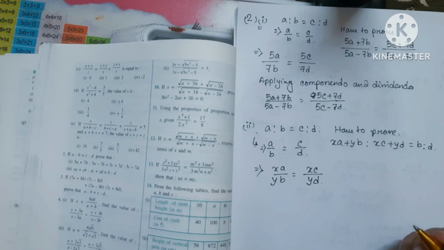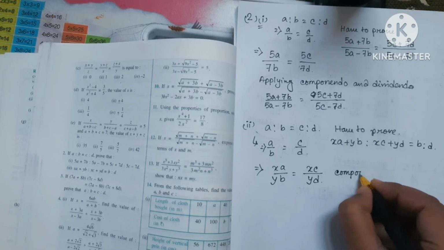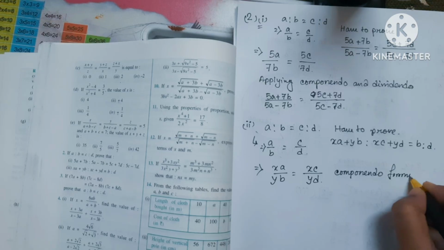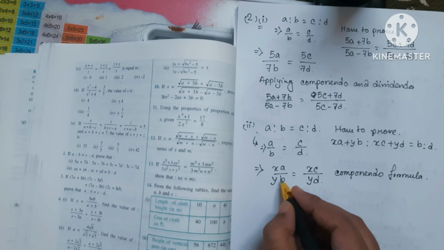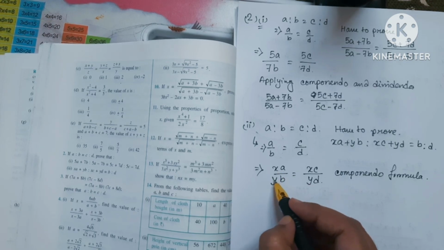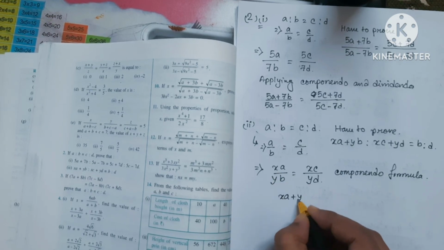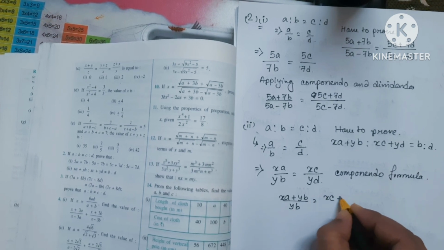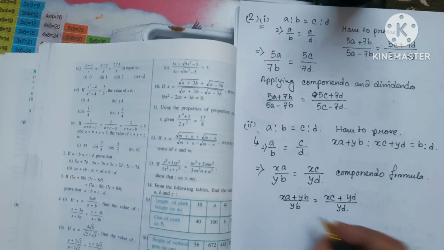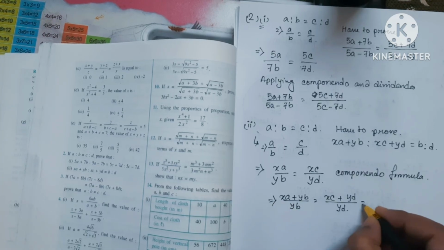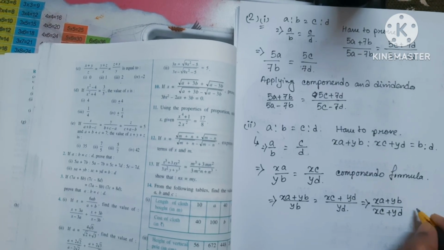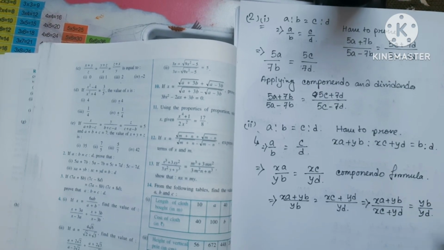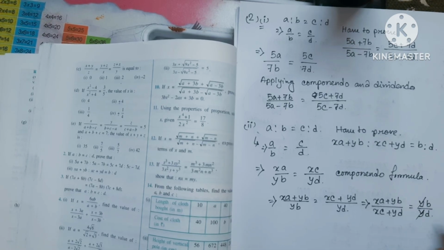Now using componendo, numerator plus denominator by denominator. That means xa plus yb by yb is equal to xc plus yd by yd. Okay. Now from here you can say xa plus yb by xc plus yd is equal to yb by yd, right? So you can cancel these y terms and you will get b by d. Okay.